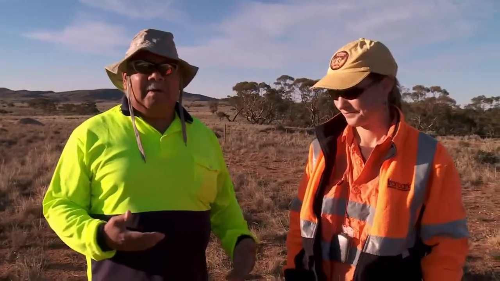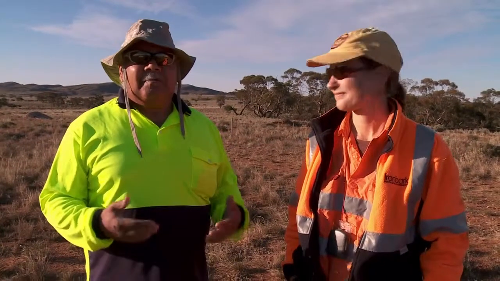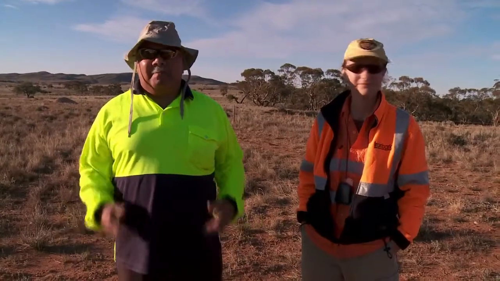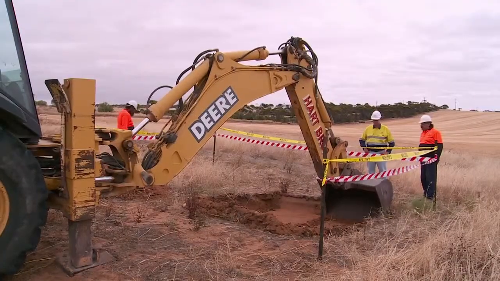We would like both our males and our females, when they're coming out and doing this kind of heritage survey work, to make sure that they've got the protective clothing on. We need to keep our mob safe.